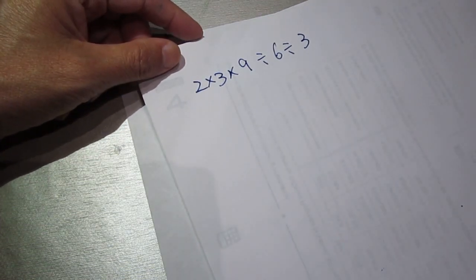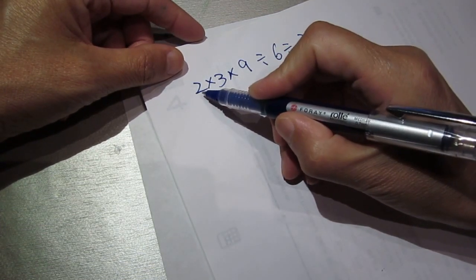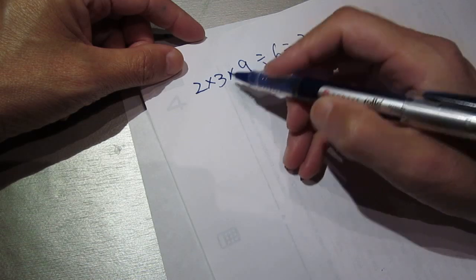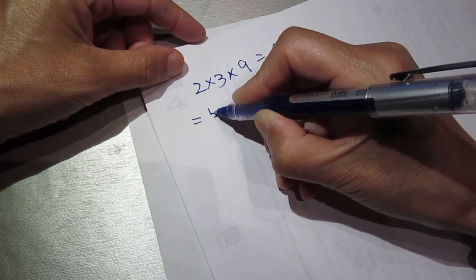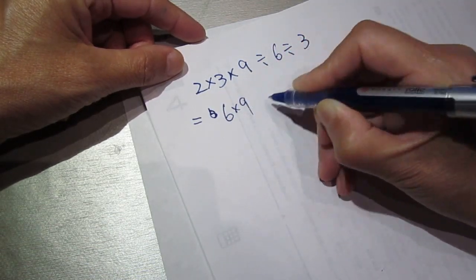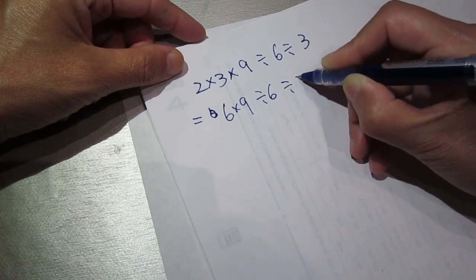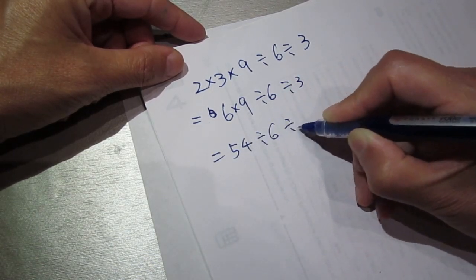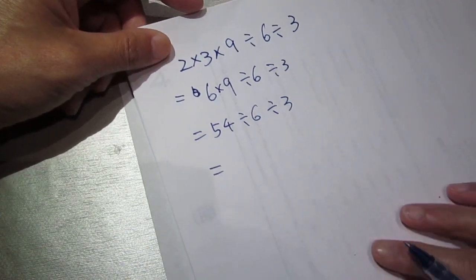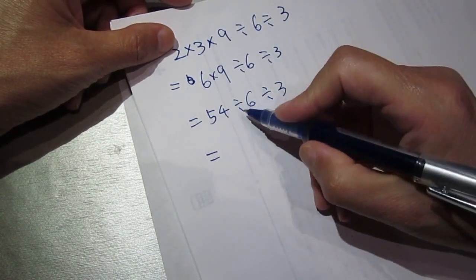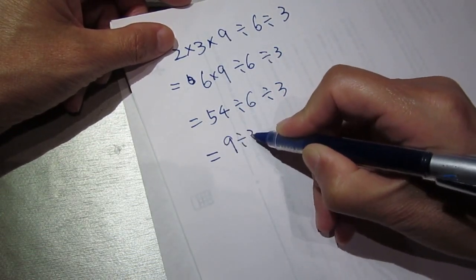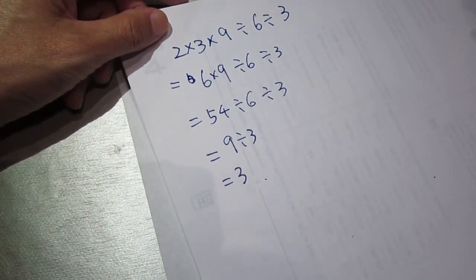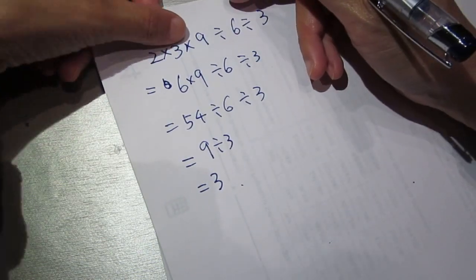So how do you do this? You can do 2 times 3 is 6, 6 times 9 is 54. Let's do it one by one. 54 divided by 6 divided by 3. So this is the usual way you do it. 54 divided by 6 is 9, 9 divided by 3 equals 3. Right?